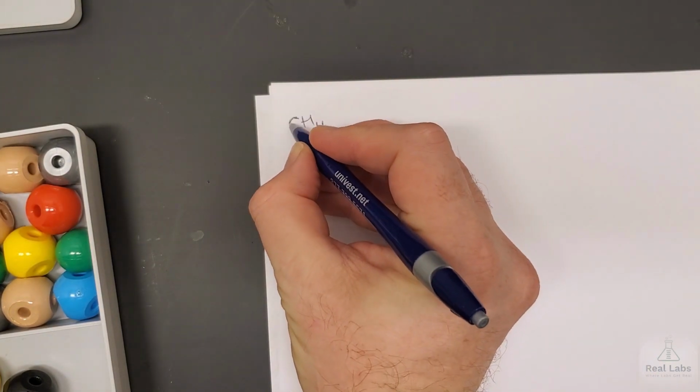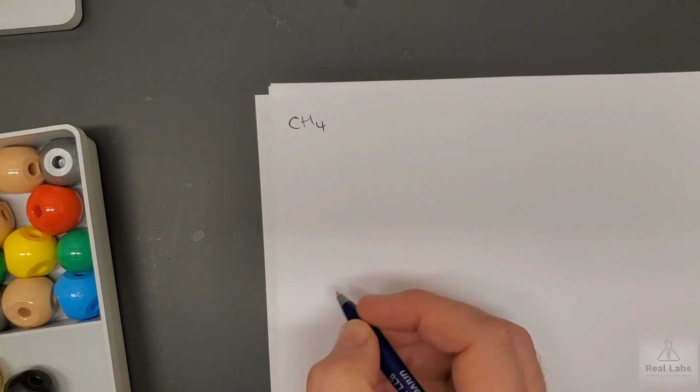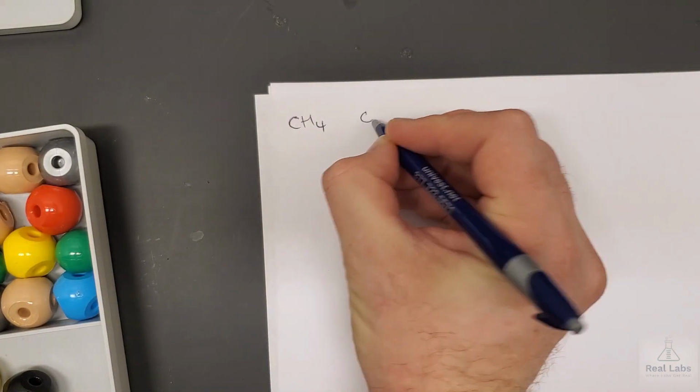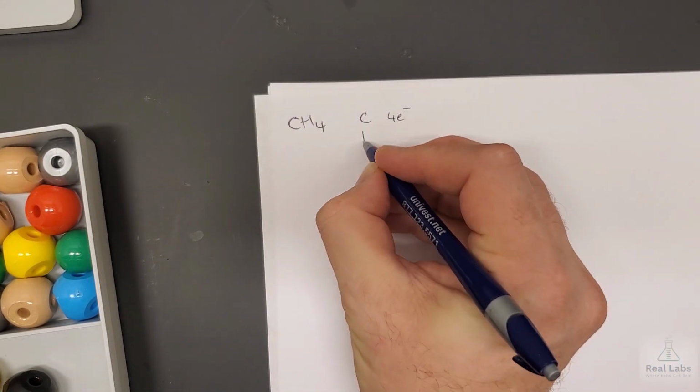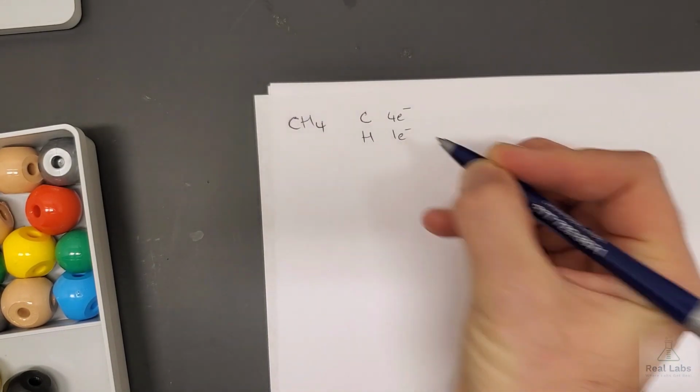The first thing we need to do is determine how many valence electrons are present in each. You should at this point be able to determine valence electrons. You should know how many valence electrons are present in a given atom by looking at the periodic table. Basically, if you look at the group number at the top, the ones labeled A with the Roman numerals, that will tell you how many valence electrons you have, at least for the main group elements. So if we look at carbon, it's in group 4A. So carbon has 4 valence electrons. And hydrogen we know has 1 valence electron.